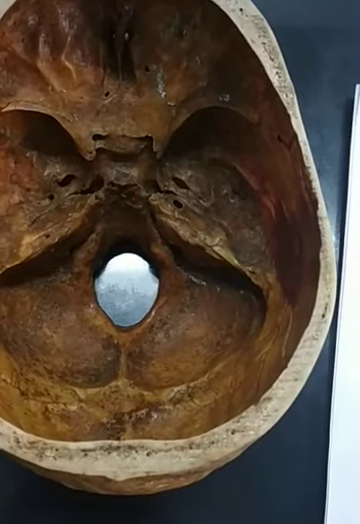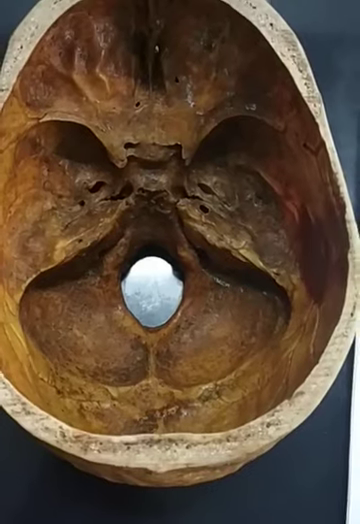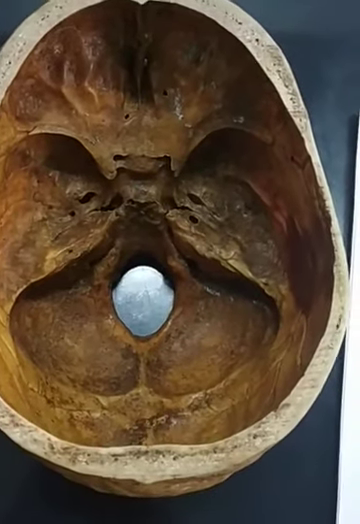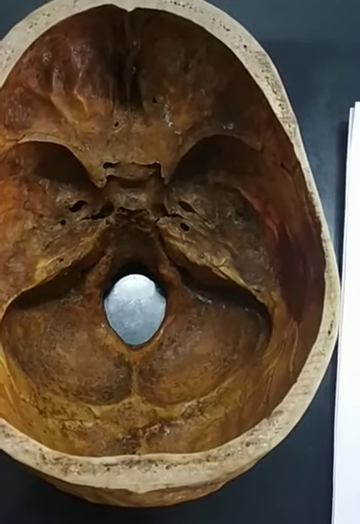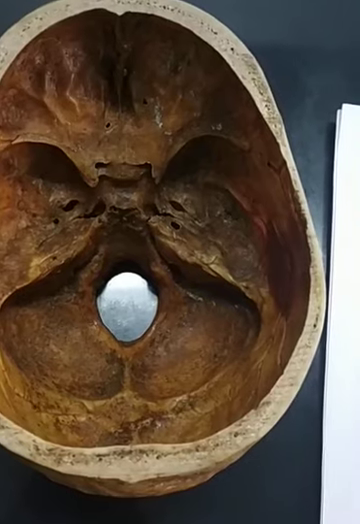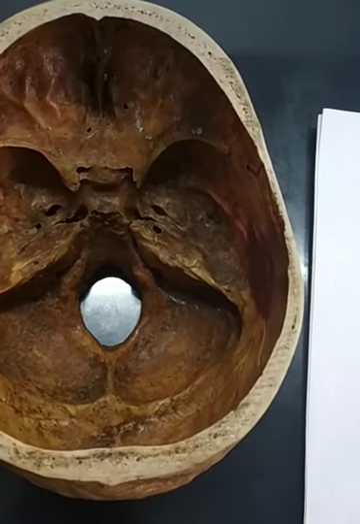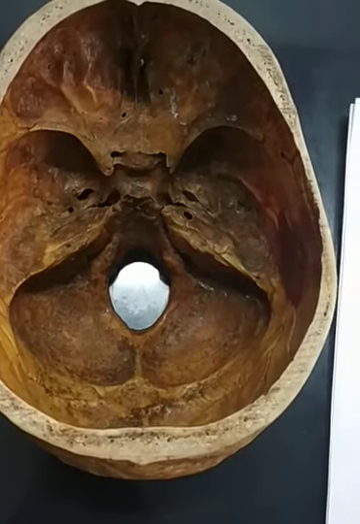Through the middle part pass the upper and lower divisions of the third cranial nerve, the oculomotor nerve. These two divisions are separated by the nasociliary nerve. Next is the abducent nerve from the middle part of the superior orbital fissure. Whereas the medial part is rounded and wider, through this only one vein, the inferior ophthalmic vein, is passing. That is the superior orbital fissure.